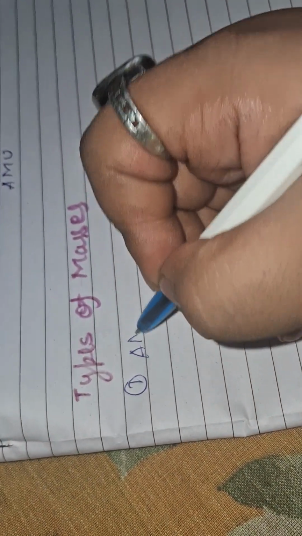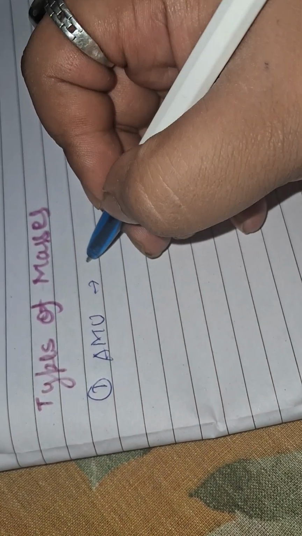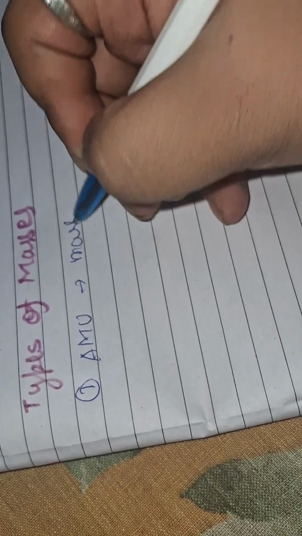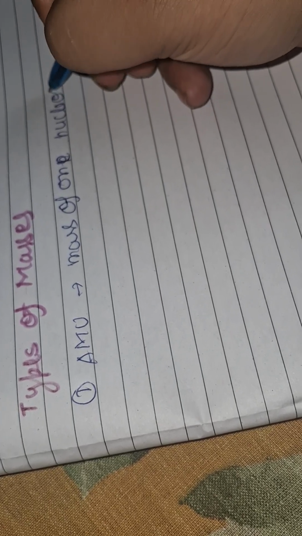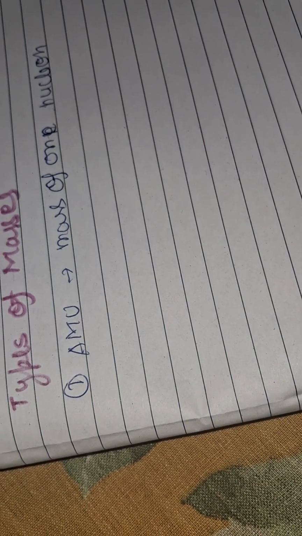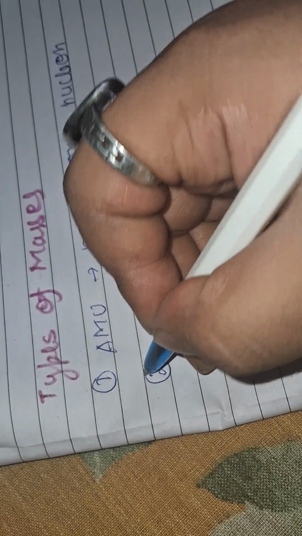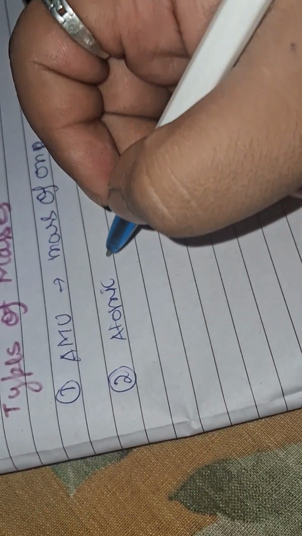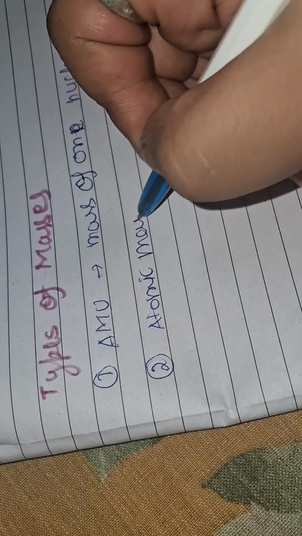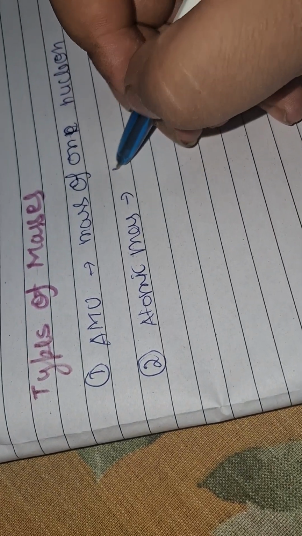First is the AMU, which is just the mass of one nucleon. One nucleon is, as I told you, a proton or a neutron, basically the same mass. Two is the atomic mass, which is the mass of one atom.